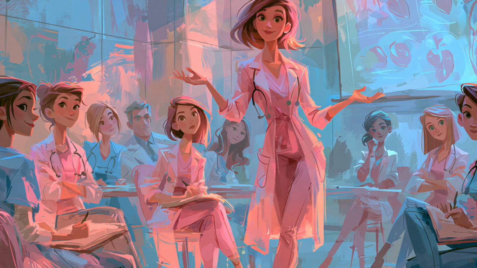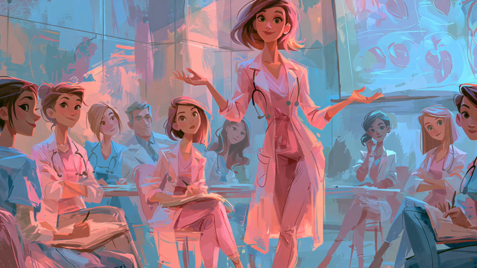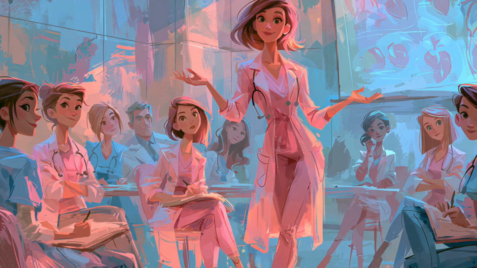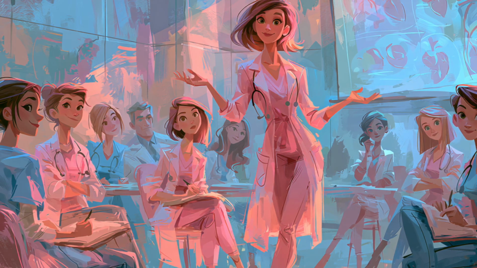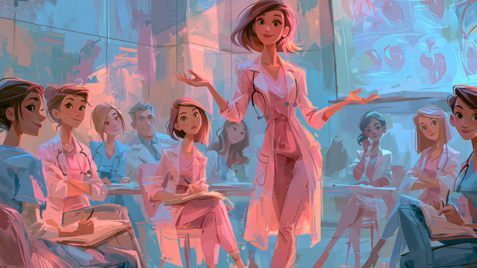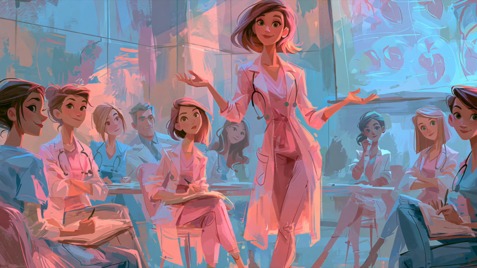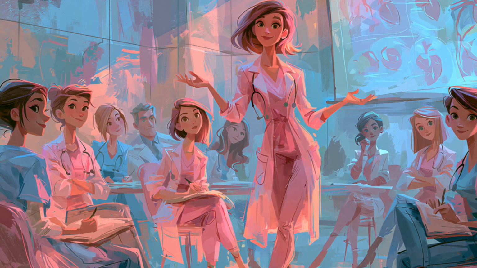Today we are going to talk about a very common medication class in nursing pharmacology, NSAIDs. NSAIDs stands for non-steroidal anti-inflammatory drugs. The three medications we are focusing on today are ibuprofen, naproxen, and ketorolac. You may know ibuprofen by brand names like Advil or Motrin. You may know naproxen by the brand name Aleve, and ketorolac is often known by the brand name Toradol.